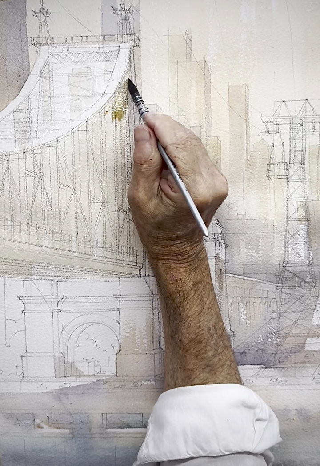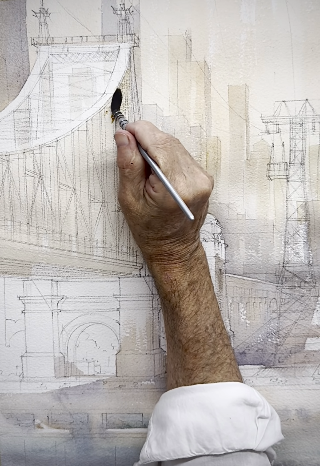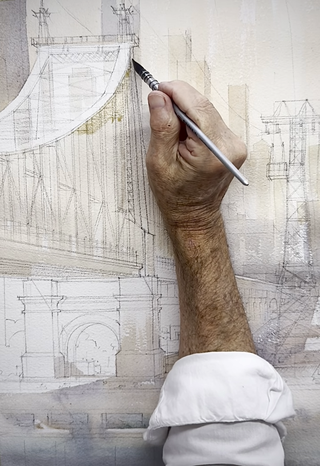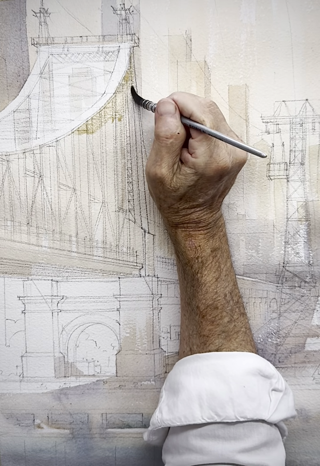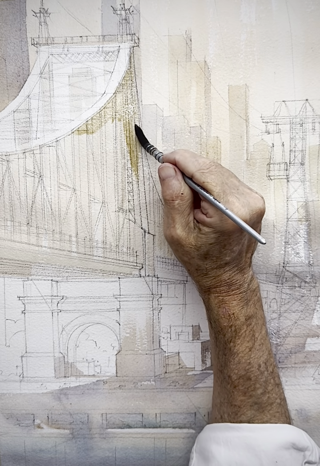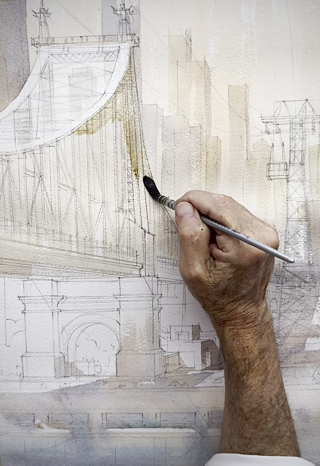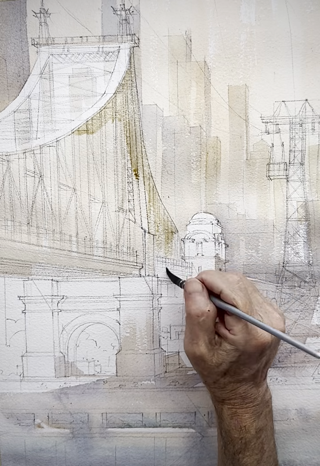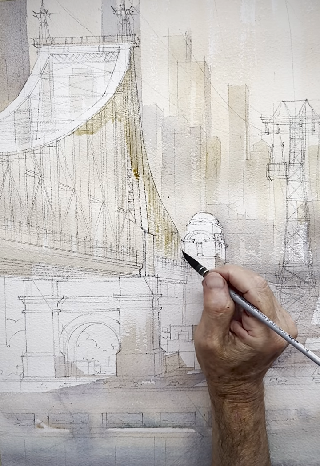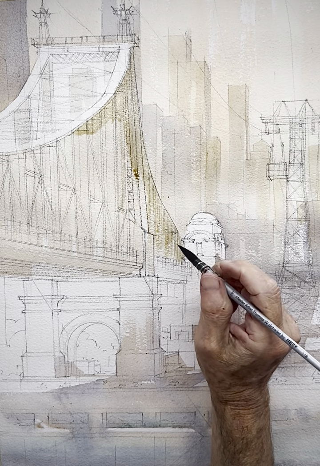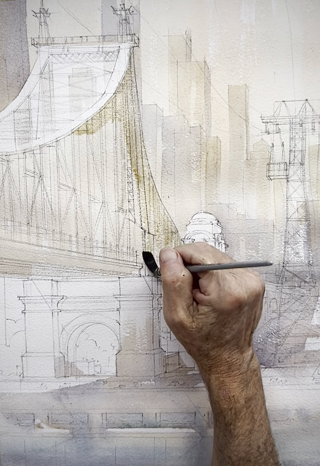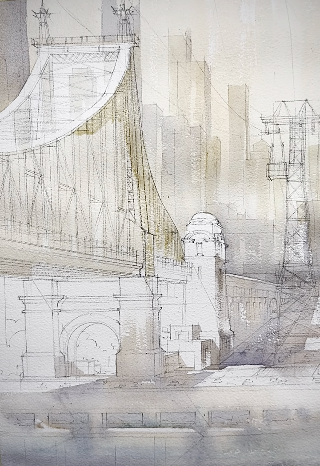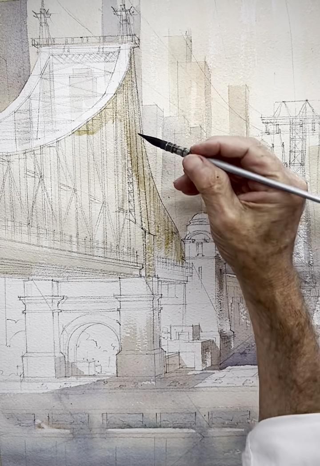So this is raw umber, a little bit more pigment than I've been using, wet, to just begin to add some of the tonality to the shade side of the bridge. I'm going to allow my brush marks to get sketchier and more dry brush as they come down to hopefully enhance that sense of light shining through.